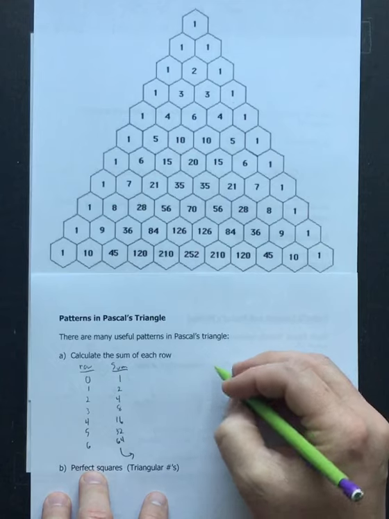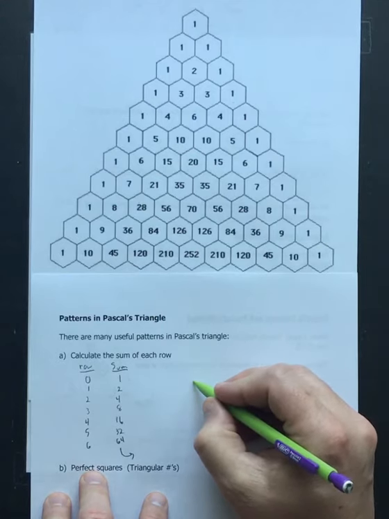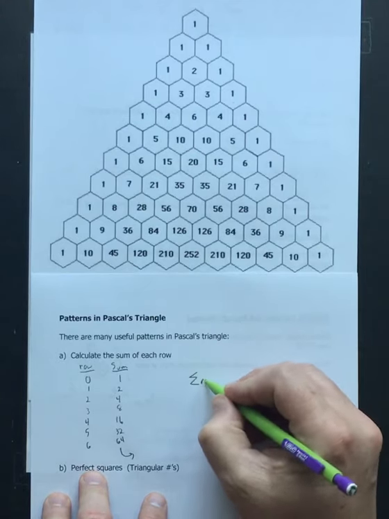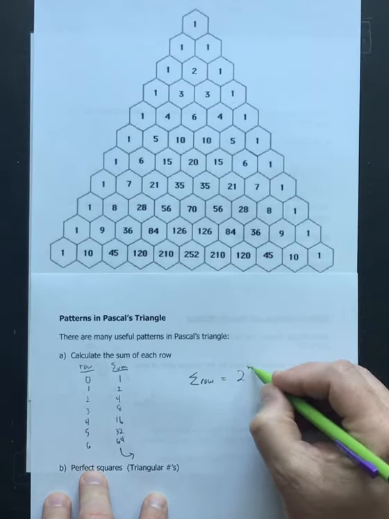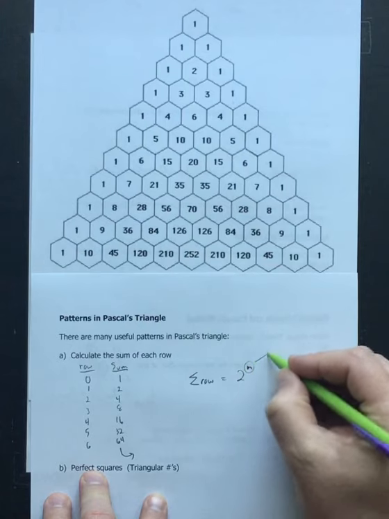More exactly, if you take the sum of a row in Pascal's triangle, it's equal to 2 to the power of n, where n is the row number.